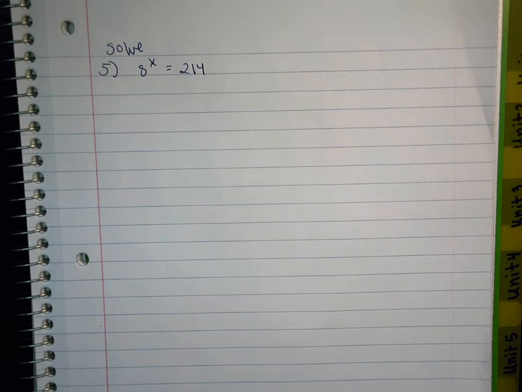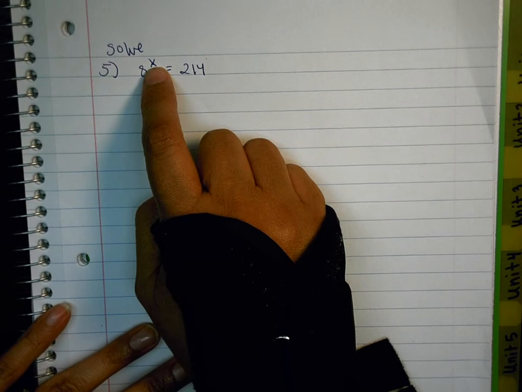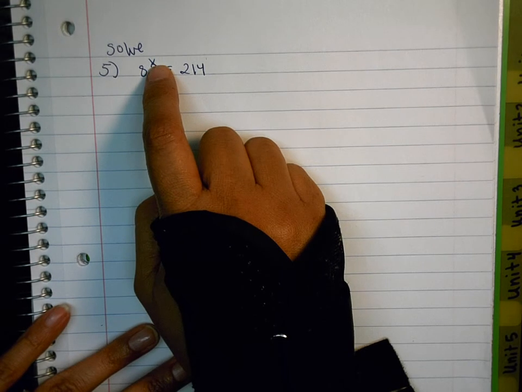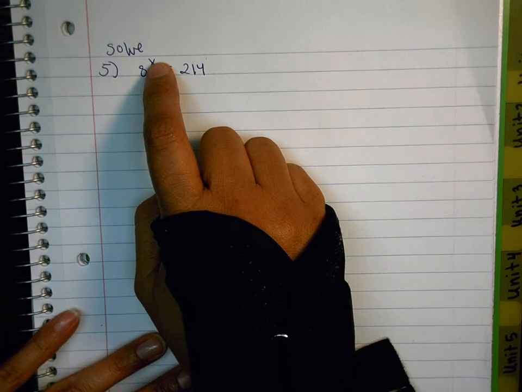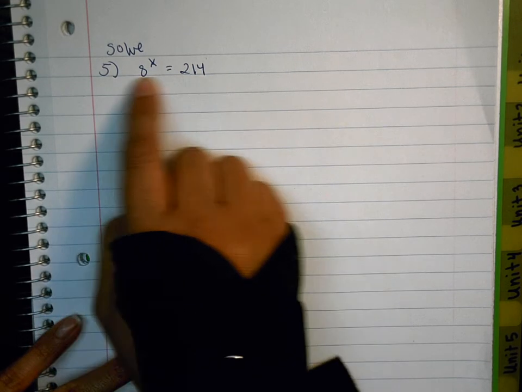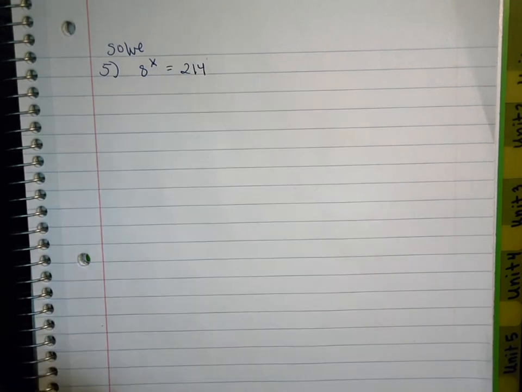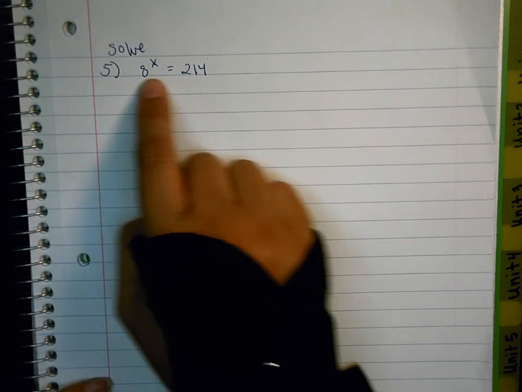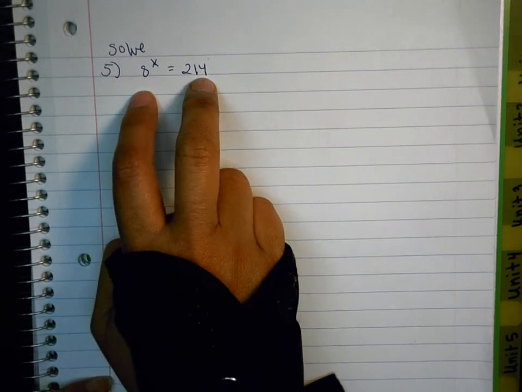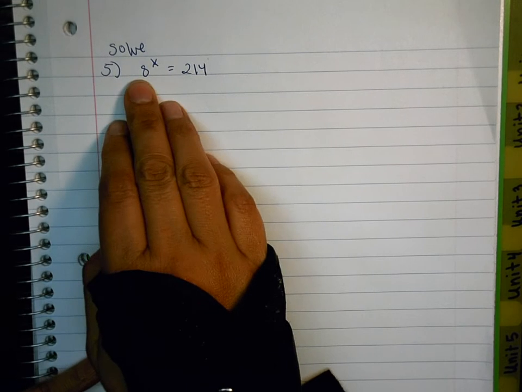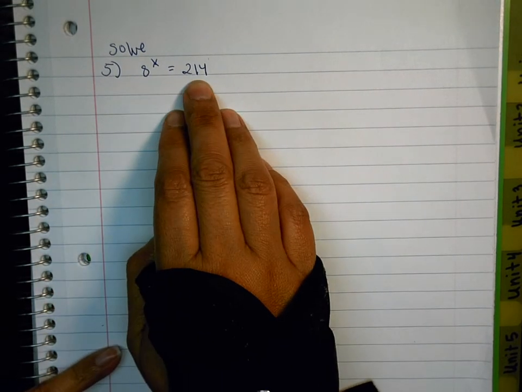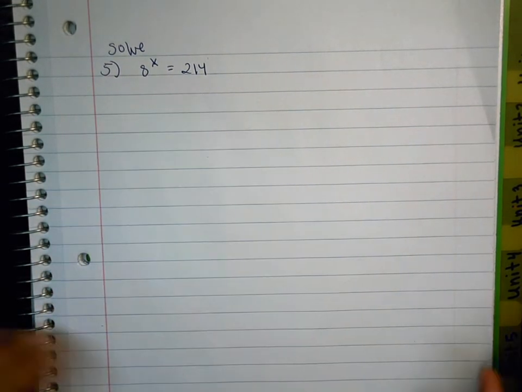I use what I did on problems 1 and 2 just because it's clean, it makes sense, we can do it every single time. Whenever I'm trying to solve and there's an x as the exponent, the variable is in the exponent, and I cannot get them to the same base, I take log of each side. I will show you using change of base in just a little bit, but right now I cannot get these to the same base. That's my goal, but 2 to no power is going to give me 14. So I'm going to take the log of both sides.